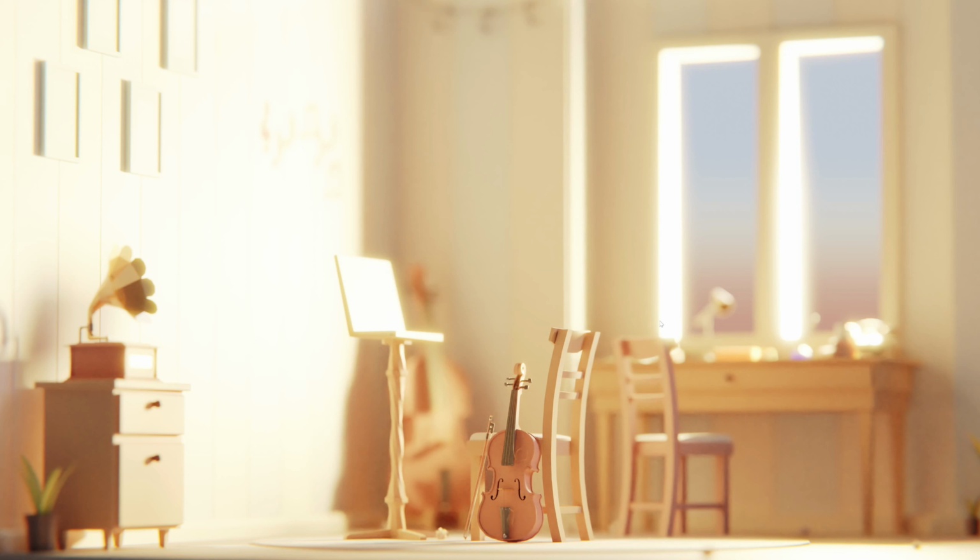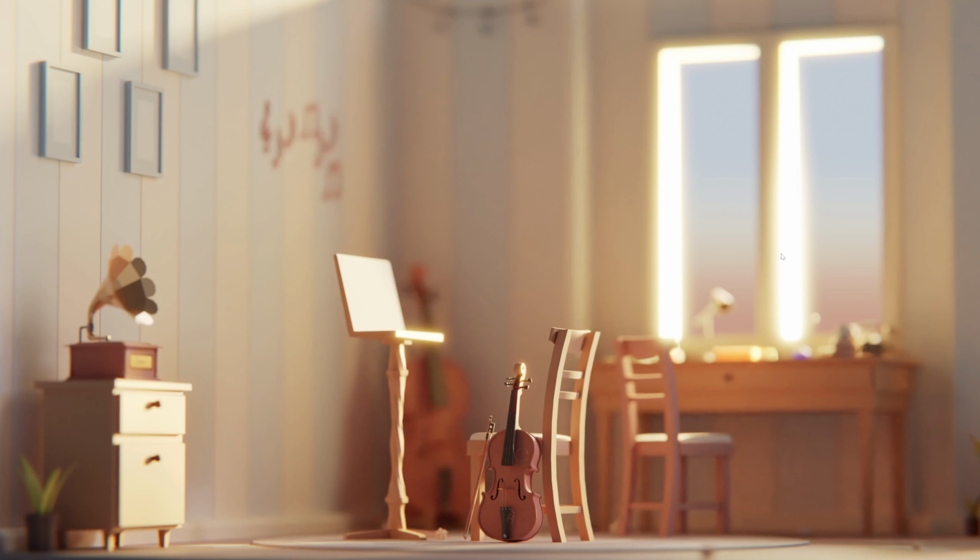Coming to the third image, this is where our scene is using a single light to add rim light to all these objects, which might be working for the viola, but the rest of the objects look pretty blown out. For instance, the window, the music stand, and the wooden drawer, everything is overexposed.